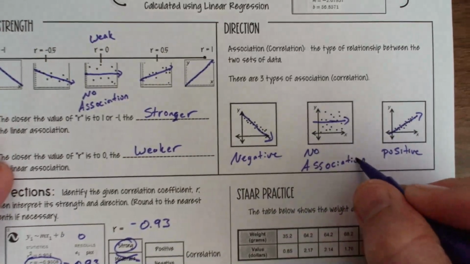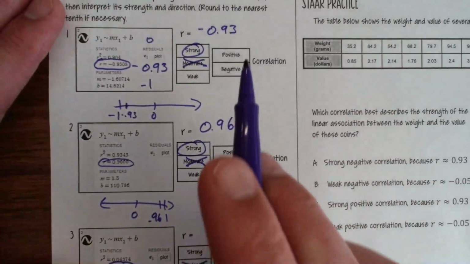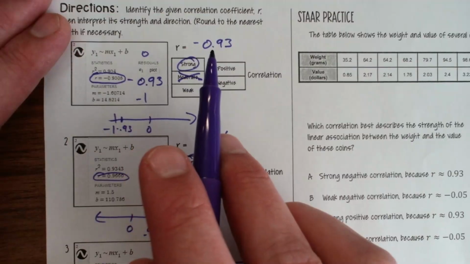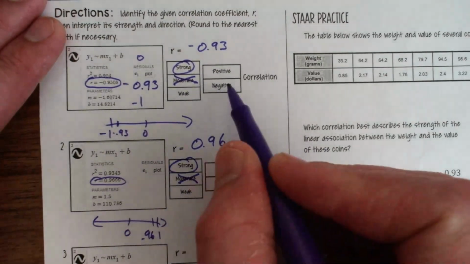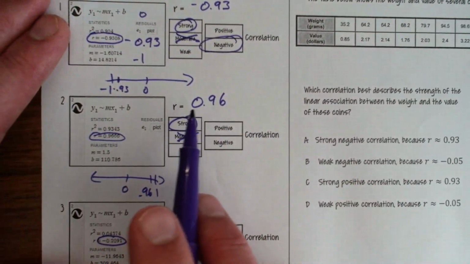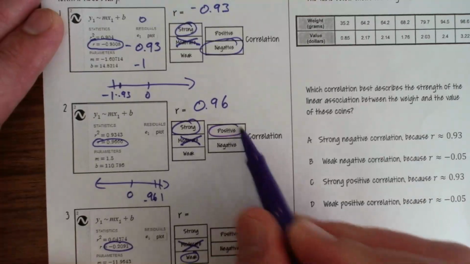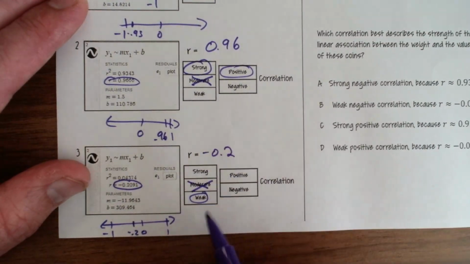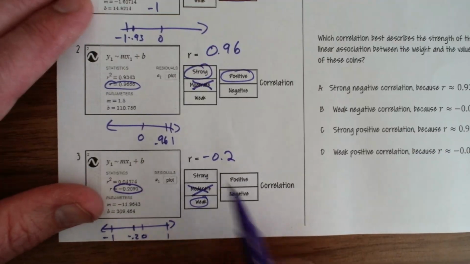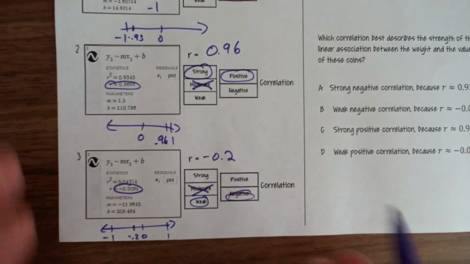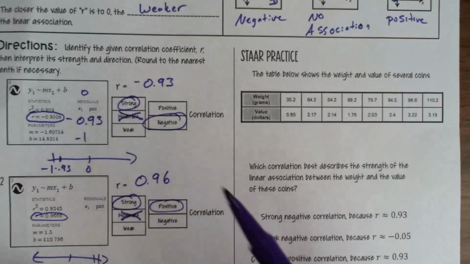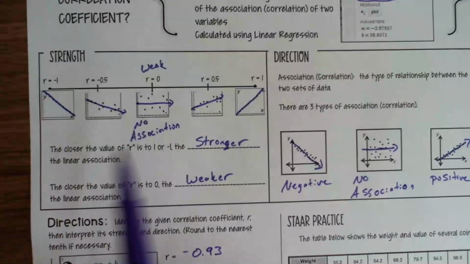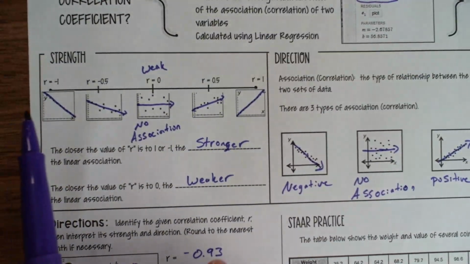So when I go down to this data set right here, this is a negative 0.93, so that's a negative correlation. This is a positive 0.96, that's a positive correlation. Ooh, I forgot to write my R value here. This is negative 0.2. And again, even though it's weak, my R is still negative, so that's a negative correlation. So one says how strong the correlation is, and the other one just says the direction.